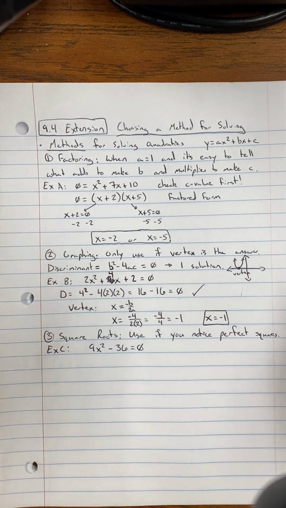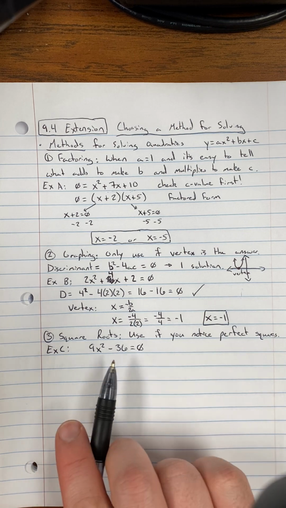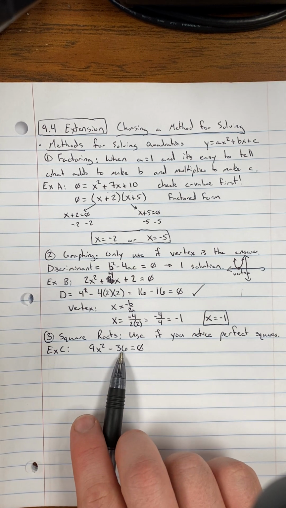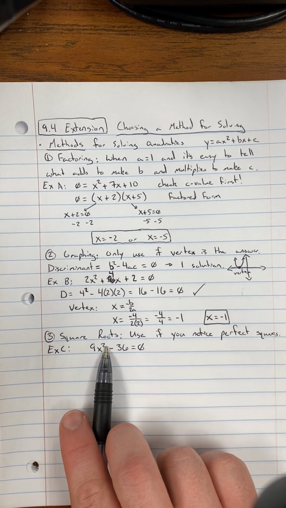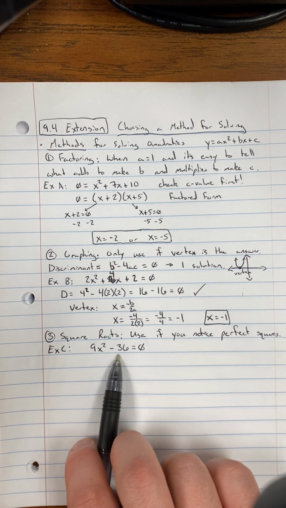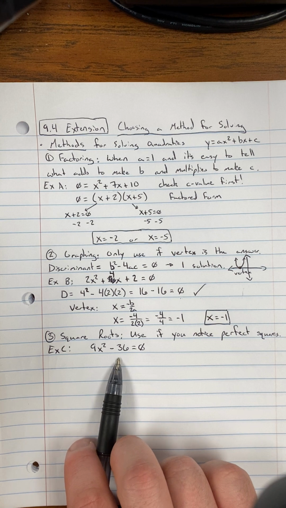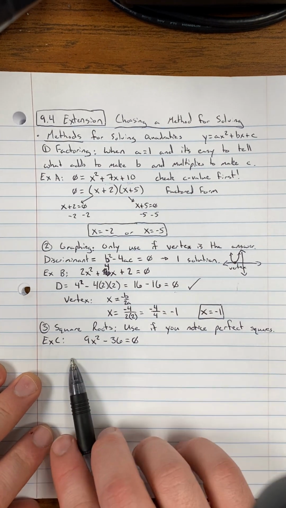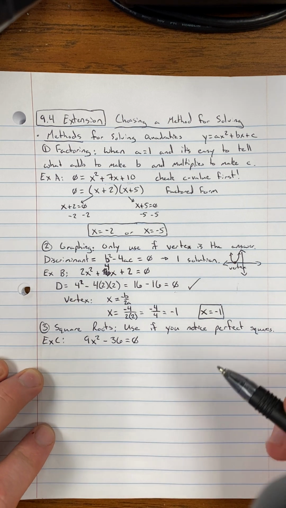If I'm looking at this one, I'm going to notice that I have perfect squares. 9 is a perfect square, and 36 is a perfect square, and x squared is obviously a perfect square as well. So I've got a bunch of perfect squares and nothing else. If that's the case, then I know that this is actually going to be pretty easy to solve.